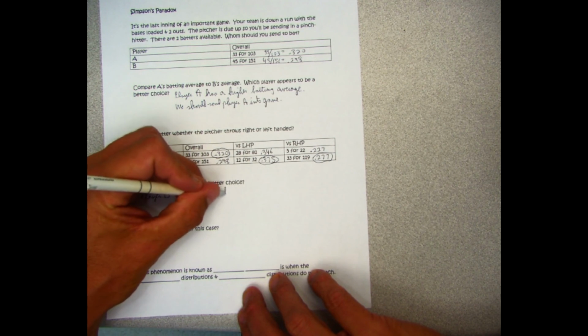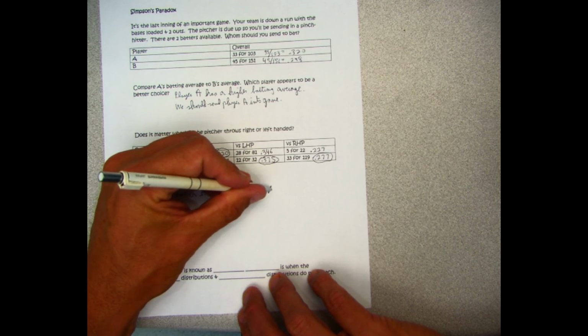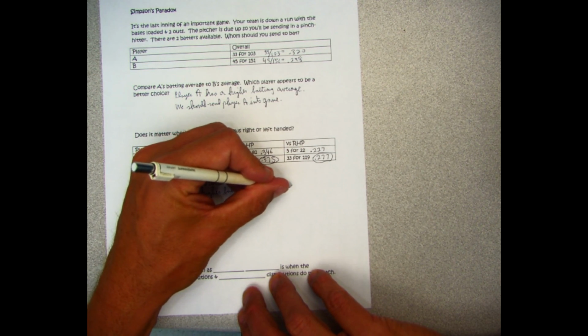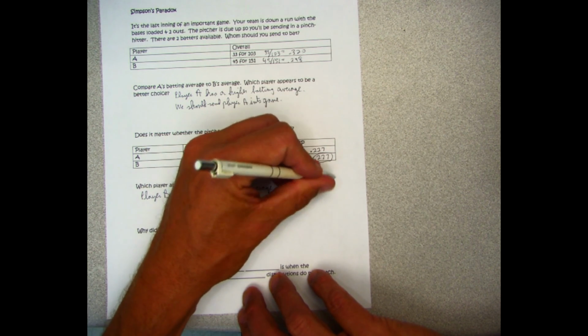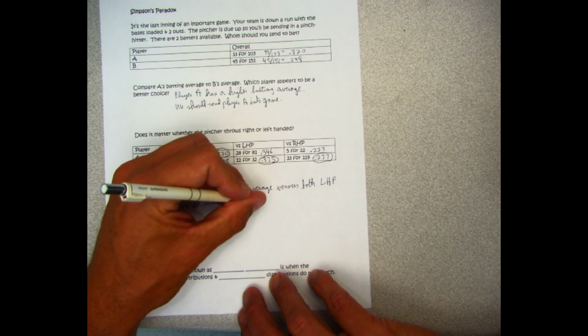Which player appears to be the better choice now? Well, player B has a higher batting average versus both left-handed pitching and right-handed pitching. So we should send up player B.